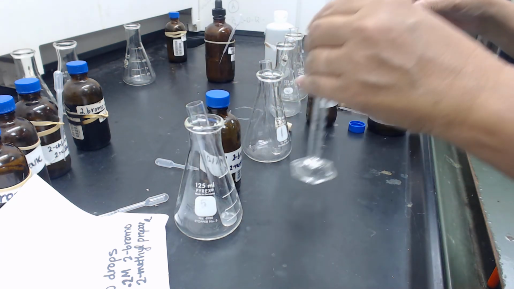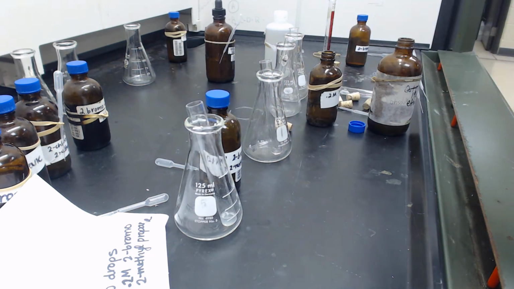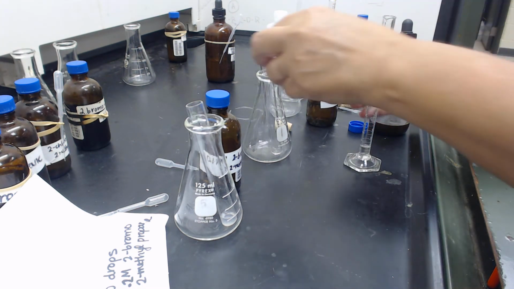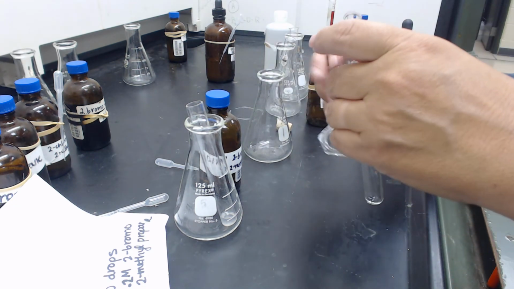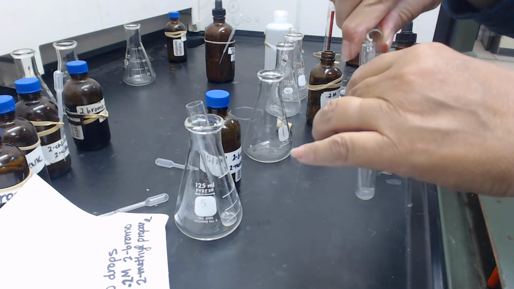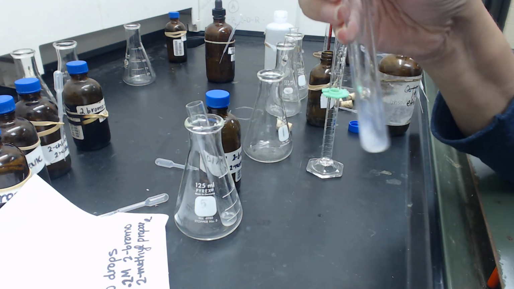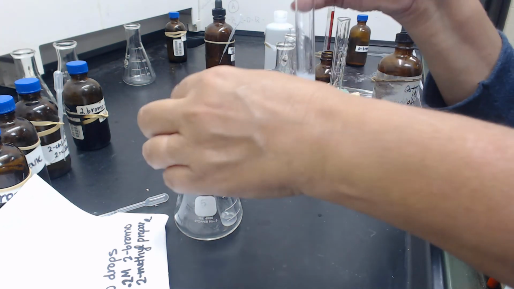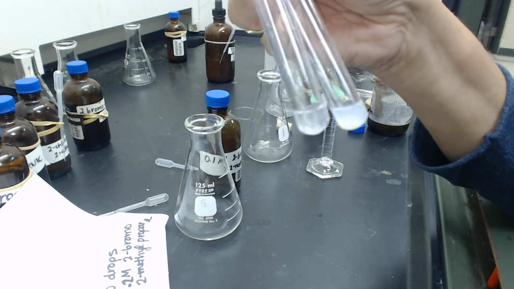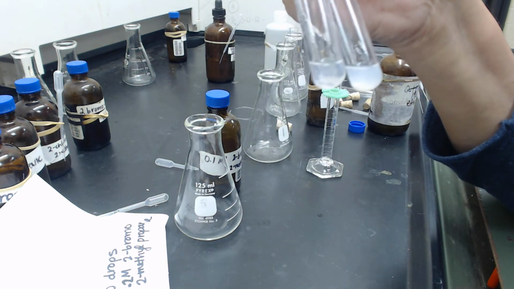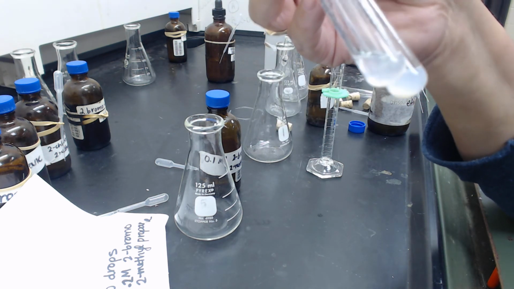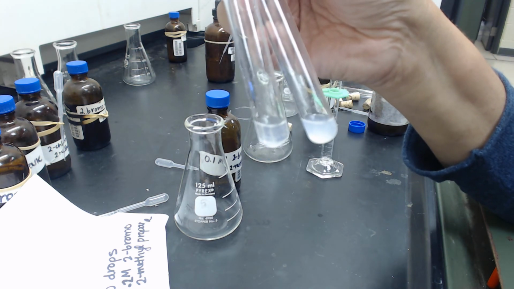I'm going to do the same thing. It's a little bit hard to do. Again, I'm going to start the stopwatch just as I pour it. Now that one happened within 3 seconds, and if you can see it, the one with the 0.2 molar is already much faster. It's formed definitely more precipitate, almost twice as much.